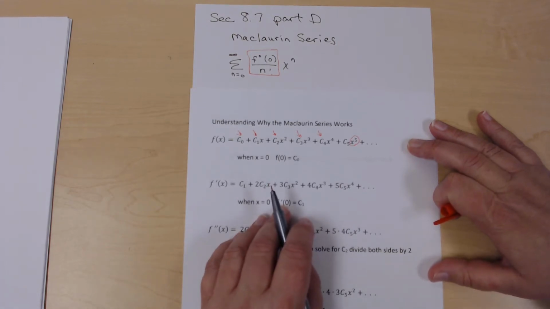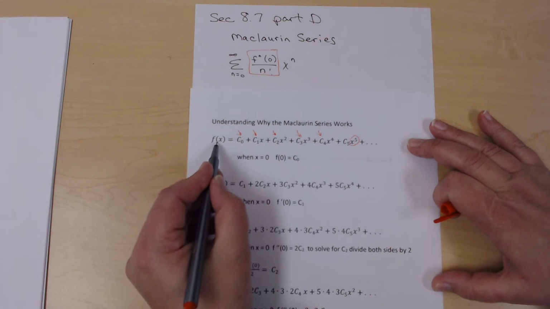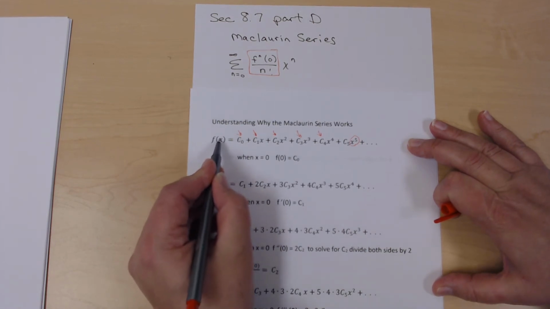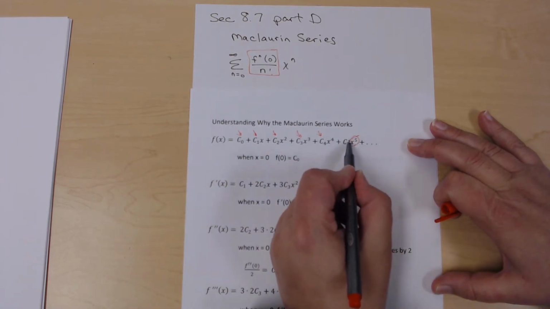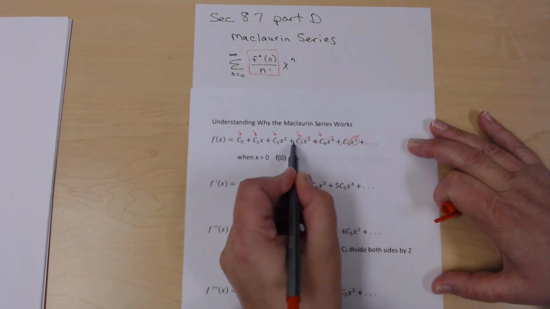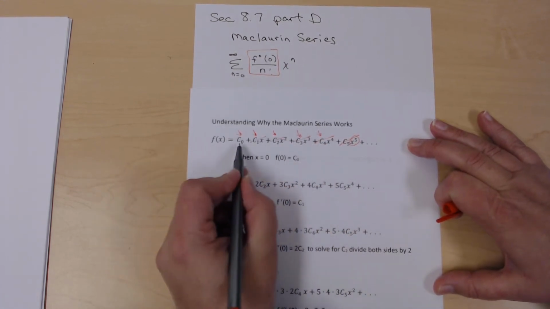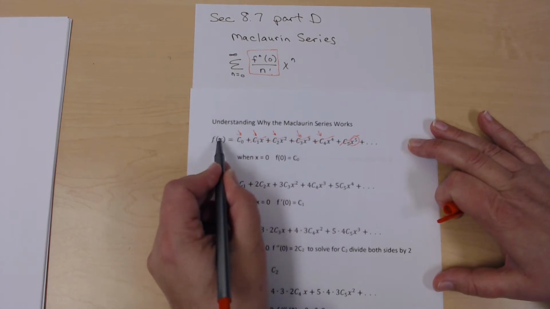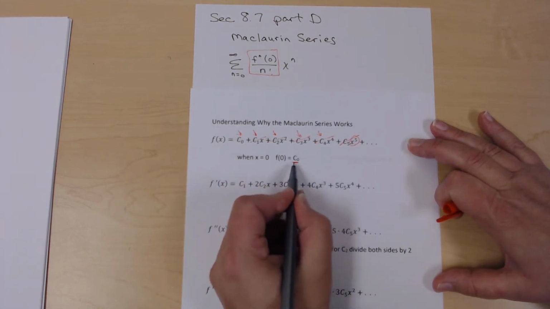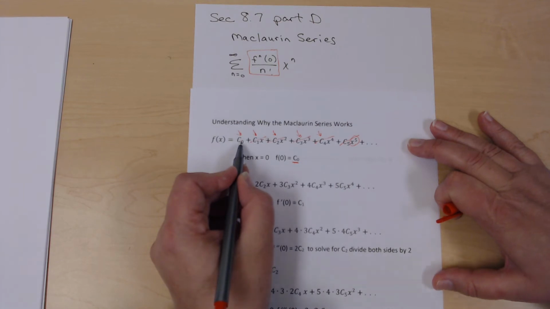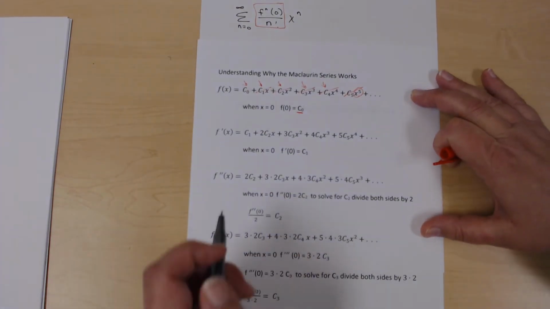Okay. All right, so what do we do? We take the function and we evaluate it when x is 0. Well, when x is 0, all these go away, right? If x is 0, this whole term drops out. All these terms drop out. Each term drops out. And so when x is 0, it gives us the very first number. Okay? All right? What happens then?